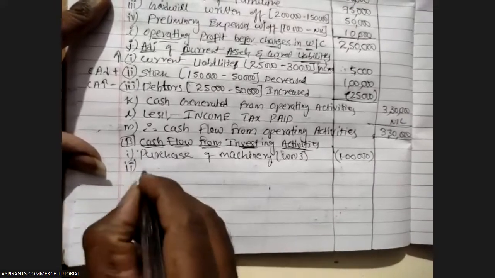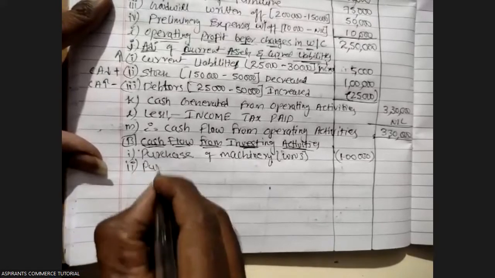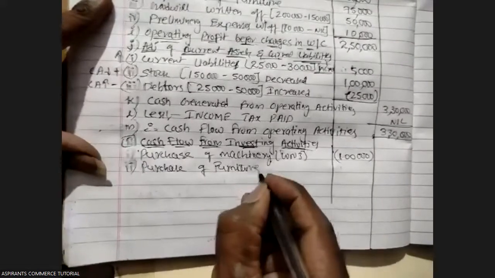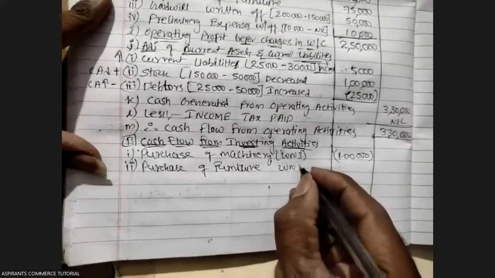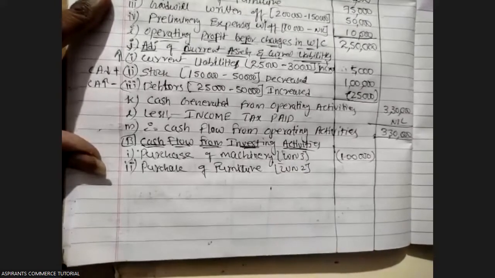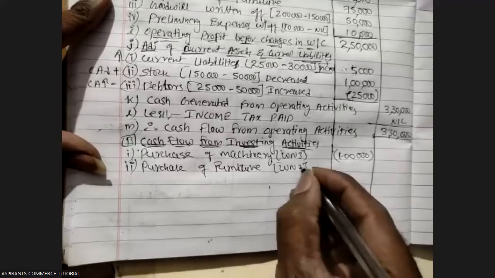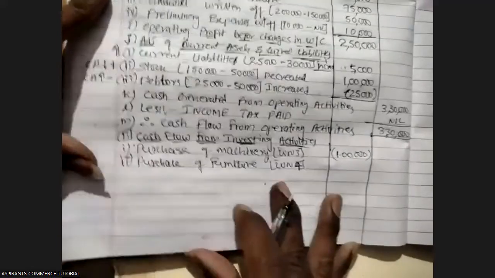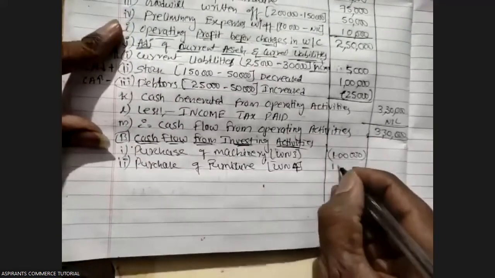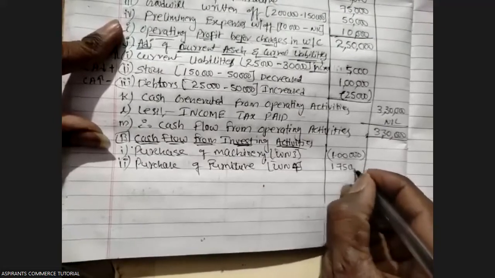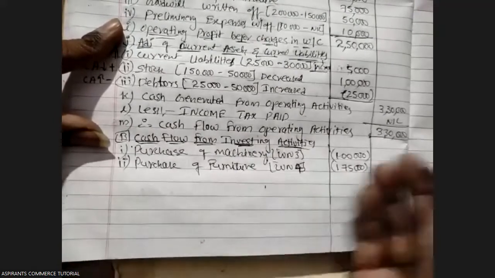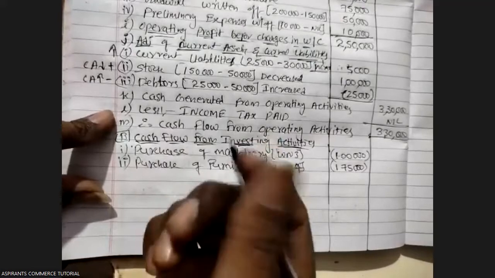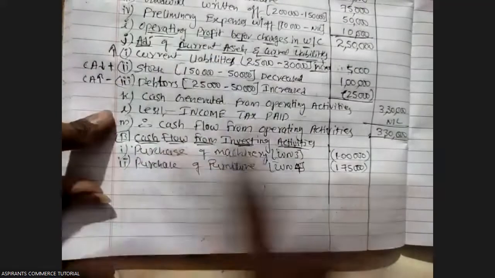2. Purchase of furniture, working note 4. 1,75,000 it is. Yes. It is also an outflow. When you purchase, money will go out, and there are no other investing activities, no interest received or dividend received.